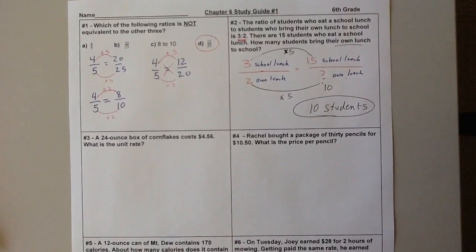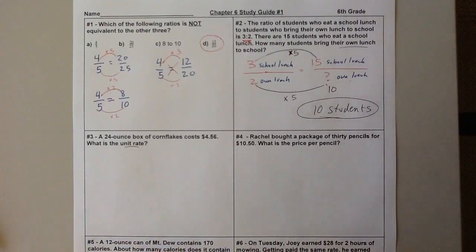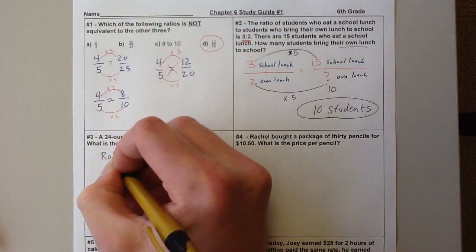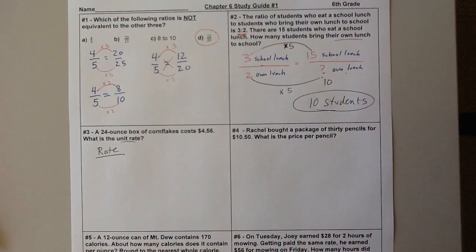All right, on to number 3. It says a 24-ounce box of cornflakes costs $4.56. What is the unit rate? The unit rate. Okay, so first write rate. What is the rate given to us in the problem?